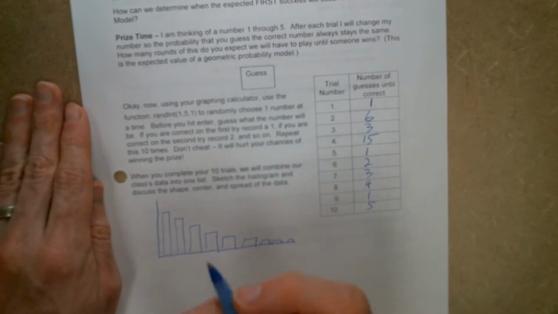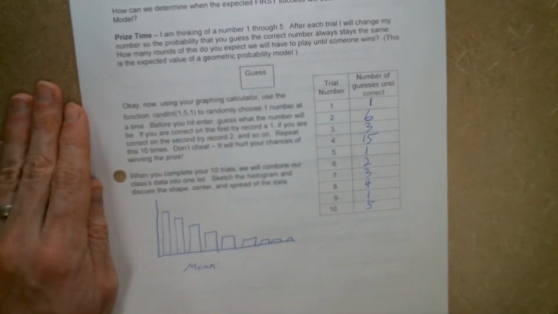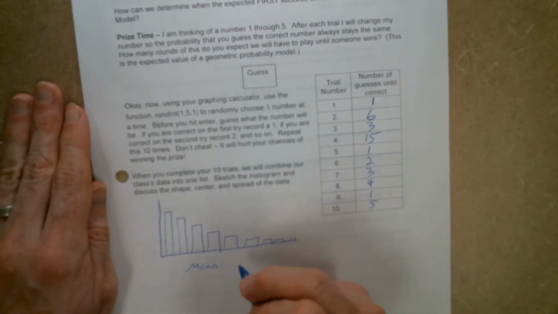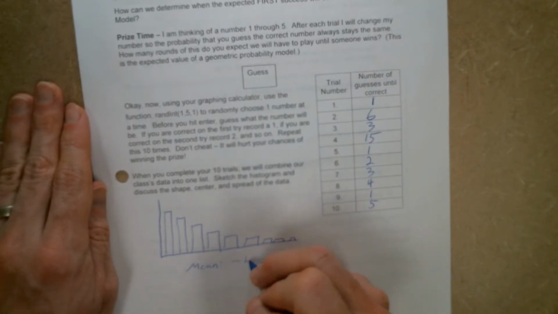All right, and generally you're going to get a mean, or an average number of guesses, that ends up somewhere between 4 and 6. It's generally in that range. Obviously, it's a very right skewed distribution. And in theory, there is no limit to the max.